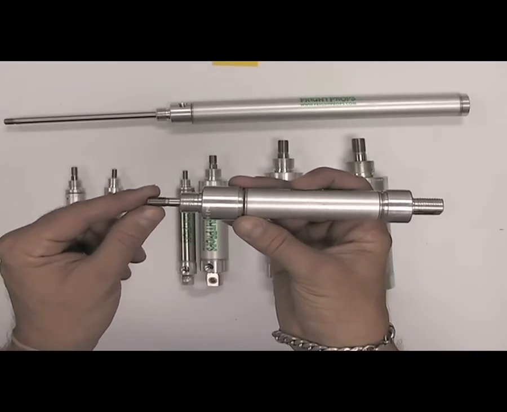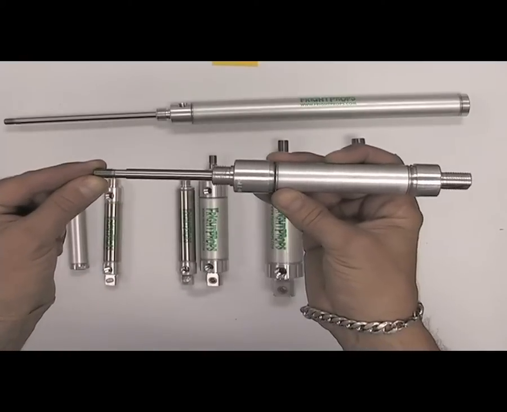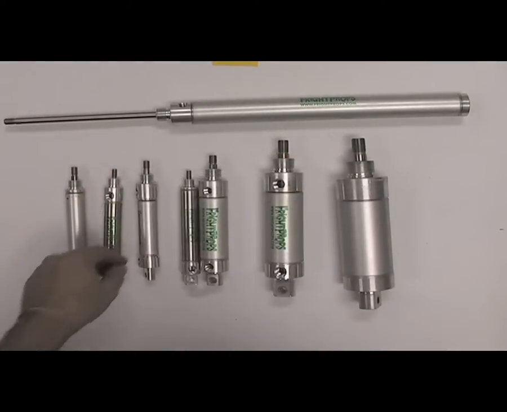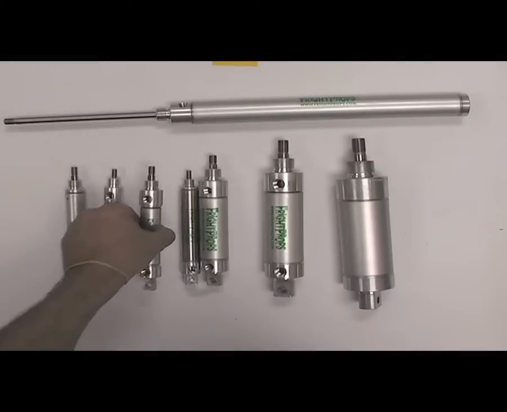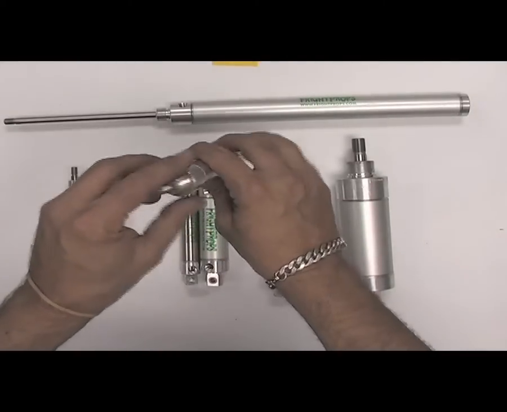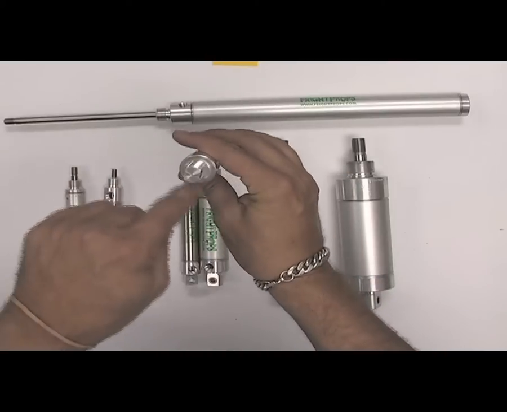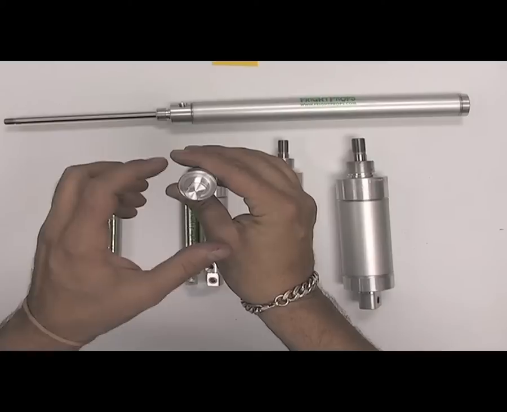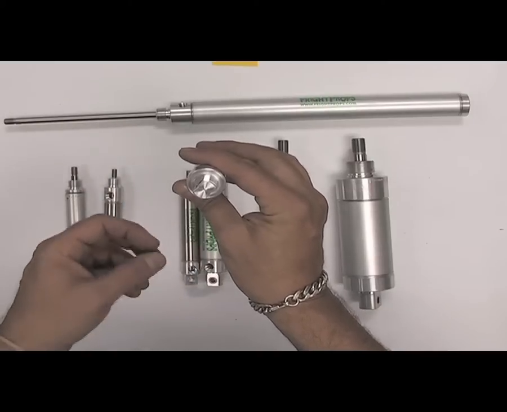This is a 2-inch stroke cylinder, meaning the shaft is going to come 2 inches out from the body of the cylinder. The second thing to know when ordering a cylinder is the bore size. Bore size refers to the capacity inside the cylinder body. The bigger the bore size, the more force the cylinder can exert.